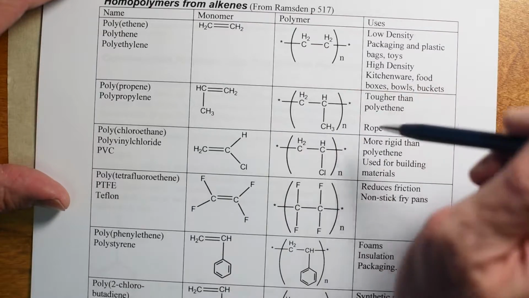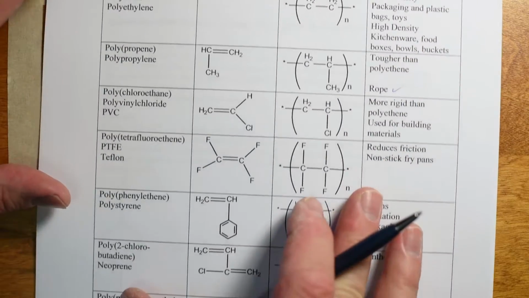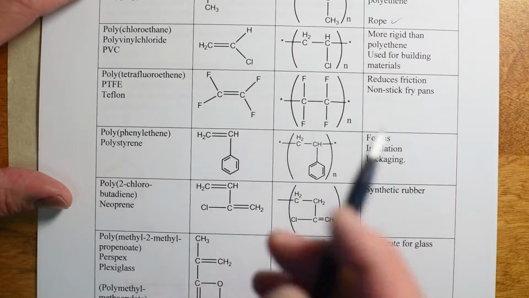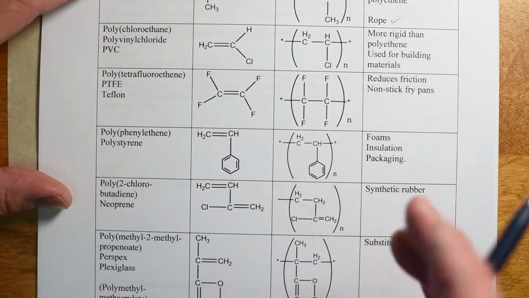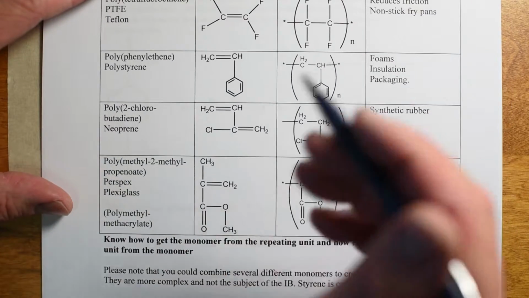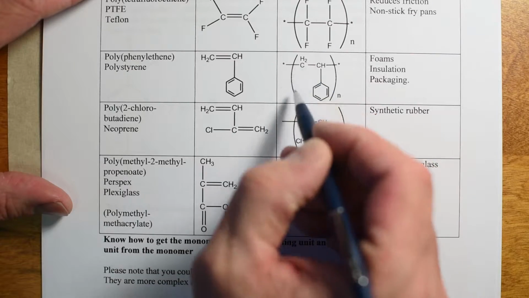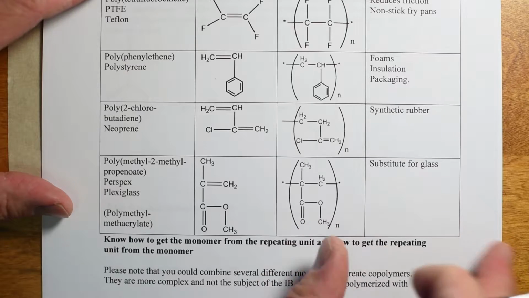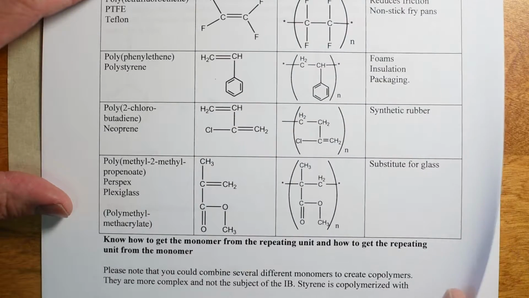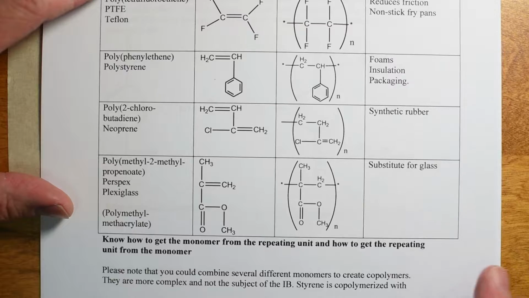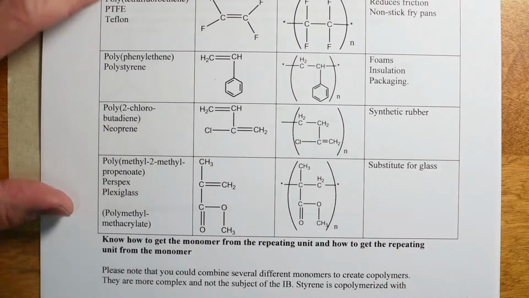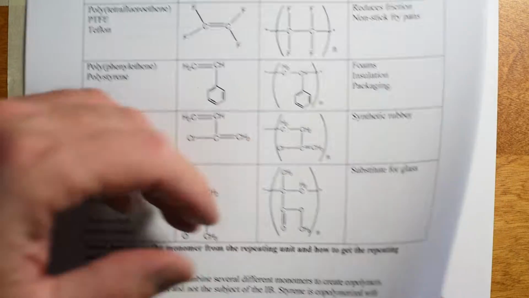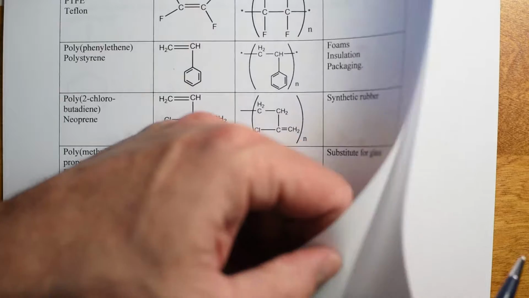Polypropylene, again, that yellow rope. PVC, I think you've probably heard about PVC, very rigid material. There's your Teflon, that you use for fry pans and stuff like that. So you should be able to go from this to figure out exactly what went into each one. You're going to have to go from this to here or here back, and that'll be the nature of the question that you might get. Okay, so again, 308, we continue on.